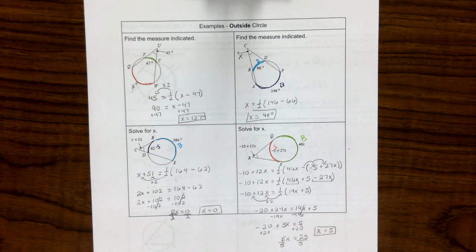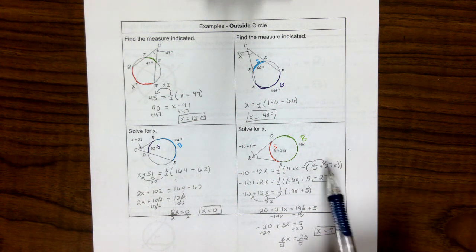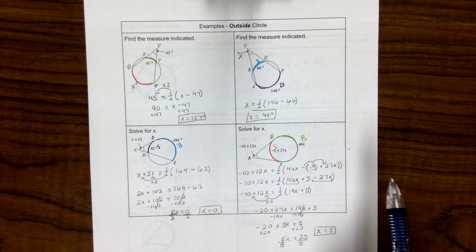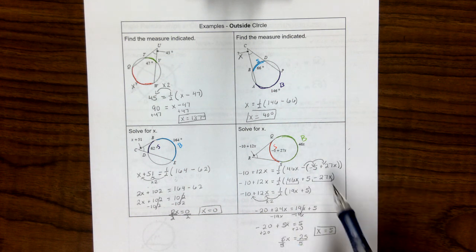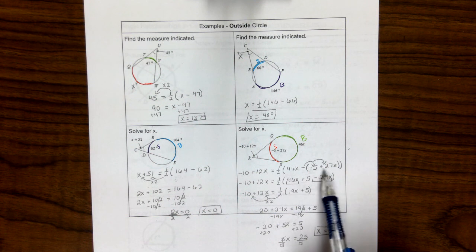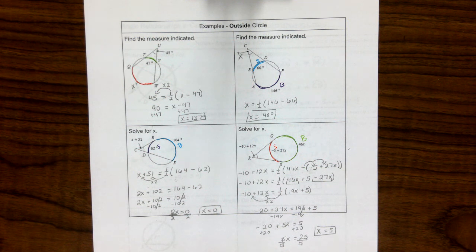So, of the three cases, remember you have inside, on, and outside. The outside case is usually the trickiest, and it's because of this situation when you have to subtract the small arc and it has two things involved, two terms. So use this as a guide, especially when you're going on this kind of problem and this is a two-term expression. But that's it as far as angles inside of angle relationships and circles.